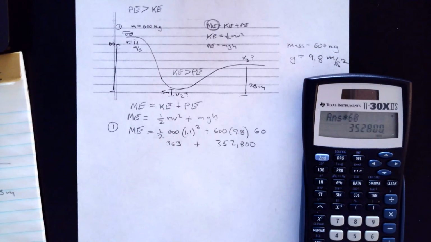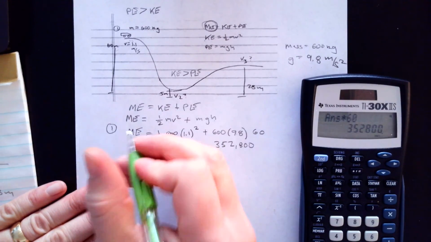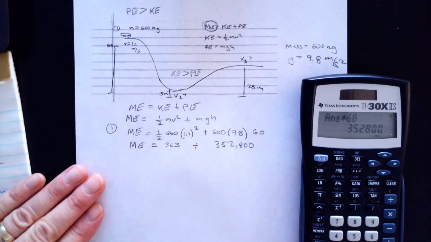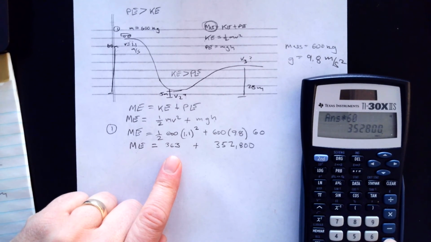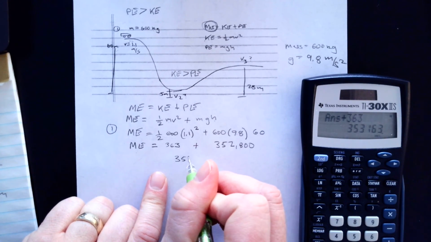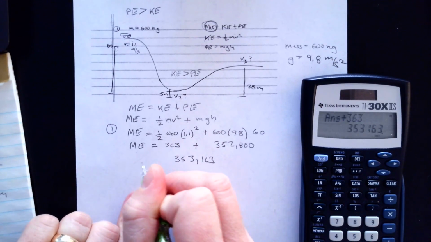Here's the great thing about this. Once I figure out what mechanical energy is, I'm good to go. I can do the rest of this knowing what my ME is. In this case, ME equals the sum of these two things, so all I have to do is add them: 363 plus 352,800 equals 353,163.